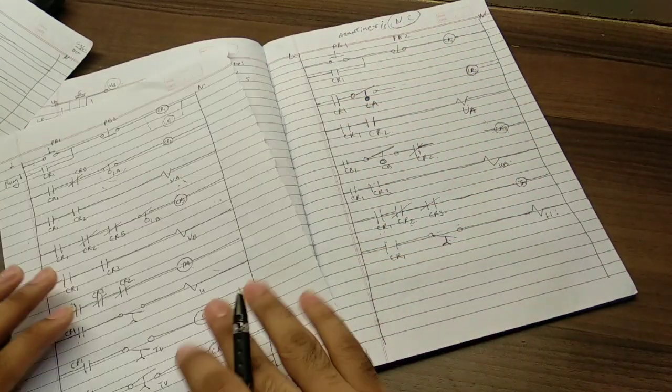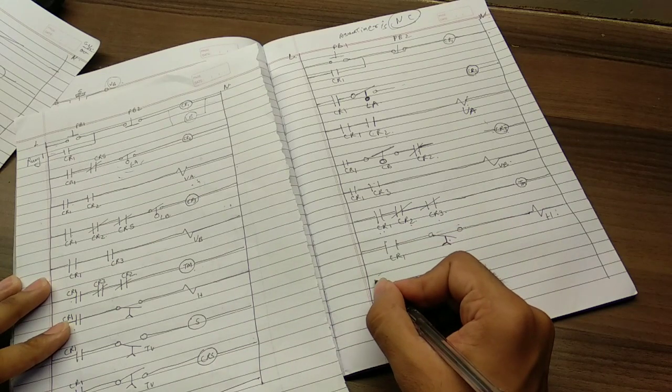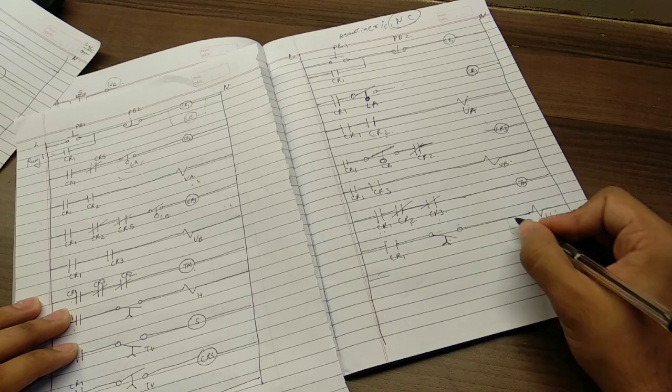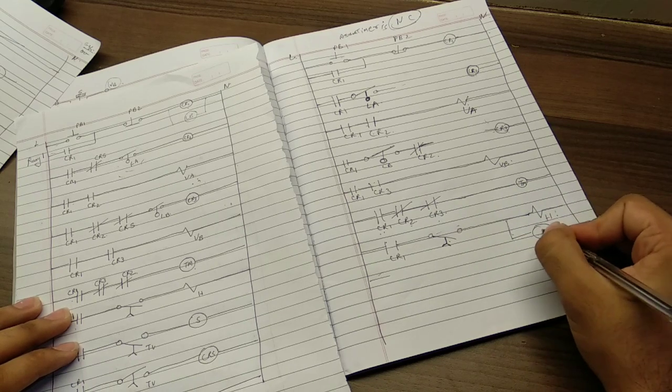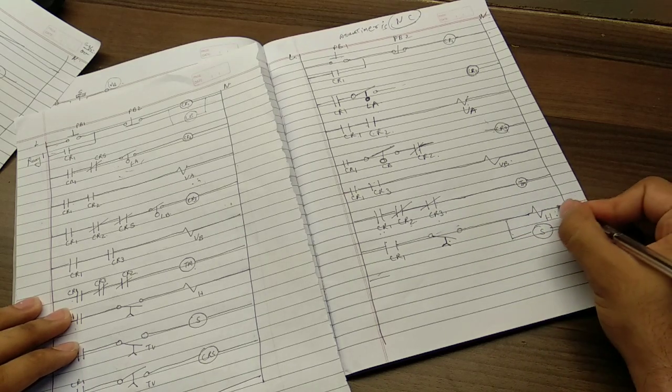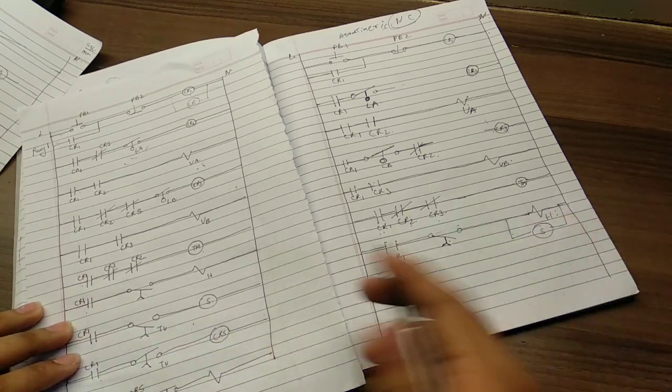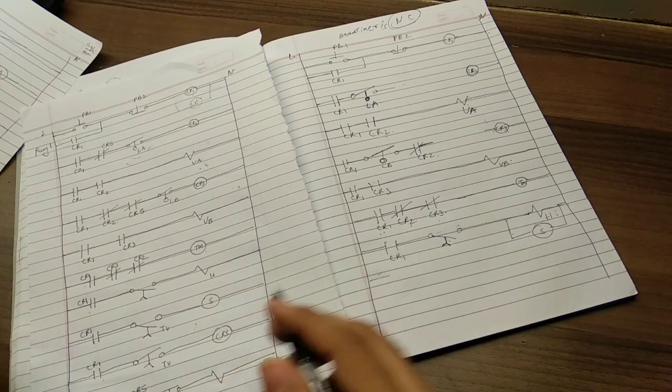Okay, our next rung would be the stirrer. We can add the stirrer parallel to the heater, there's no harm in doing that, or else we can add another rung like it is added over here. No harm in doing that. I don't have space, so I'm doing that.